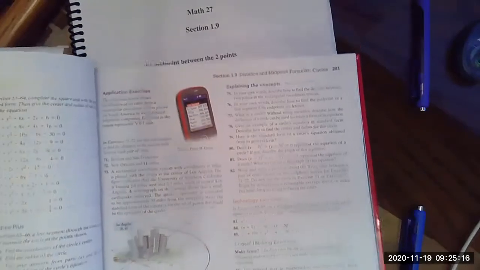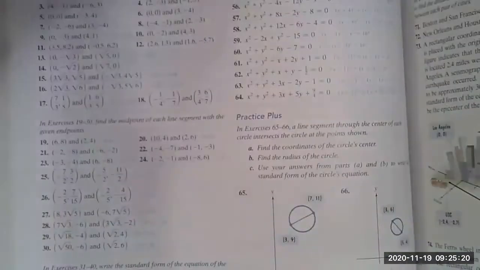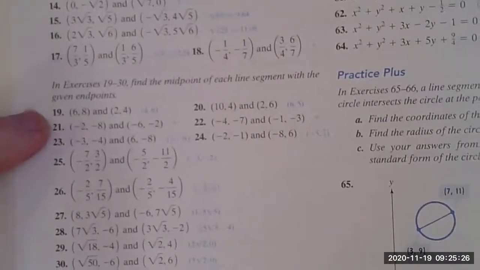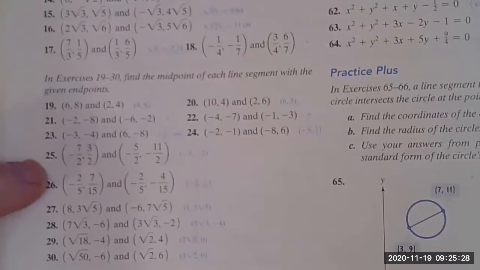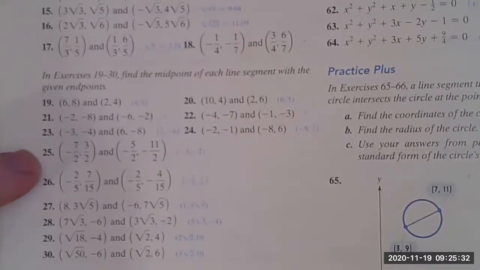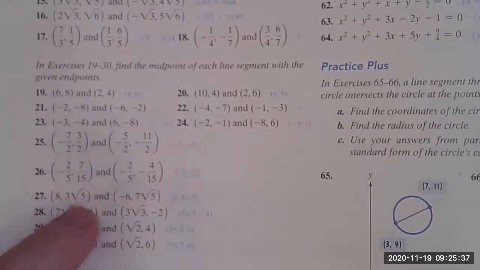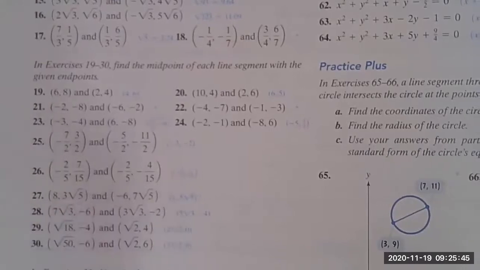Oh, these are interesting. 19 through 24 are very easy. 25 is harder. I'll do one of those. I'll do 25. And these are weird. Well, what's weird about it is the root thing. So I'll do 25 and 27 out of your textbook.